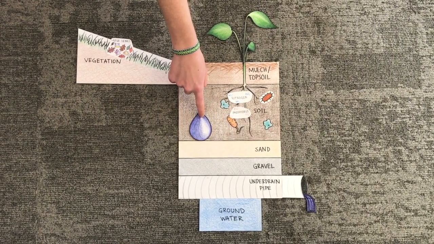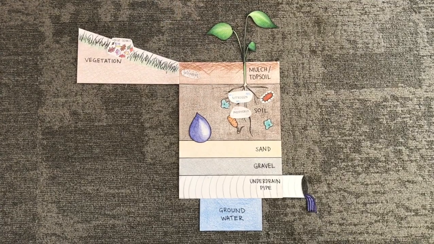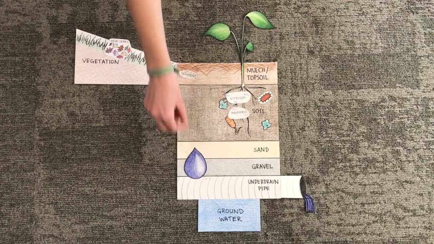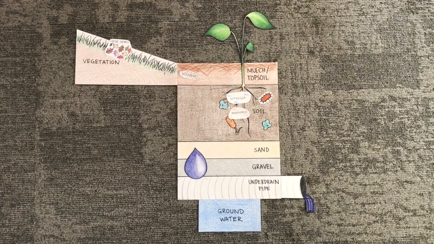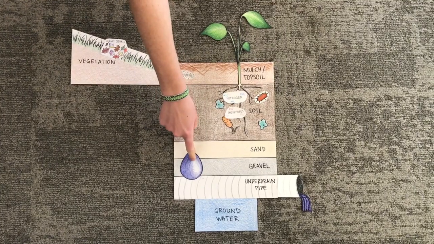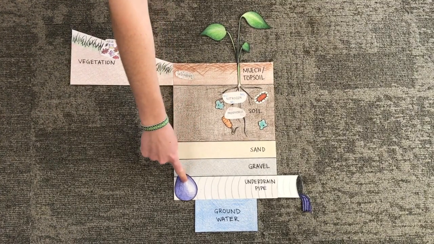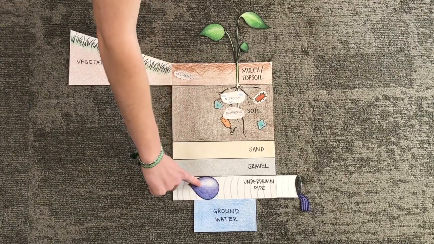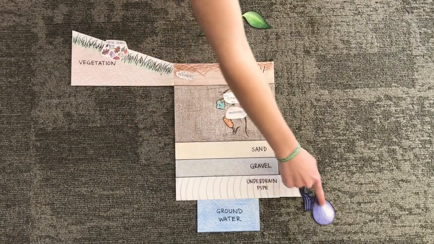Once the water has slowly descended through the soil, it reaches a layer of sand, and below that a layer of gravel, both of which may conduct water much quicker than the soil layer. The gravel often holds an underdrain pipe, which is perforated and allows for water to travel quickly either downward to the groundwater or through the pipe to a different draining area if necessary.